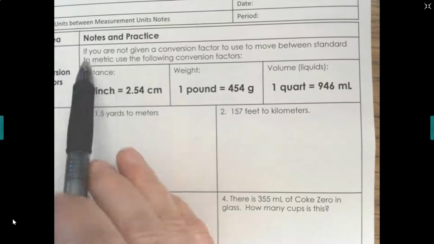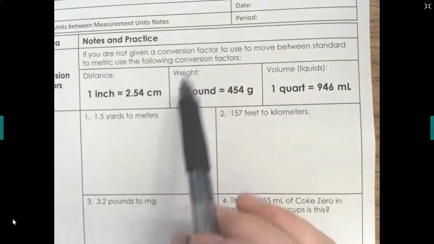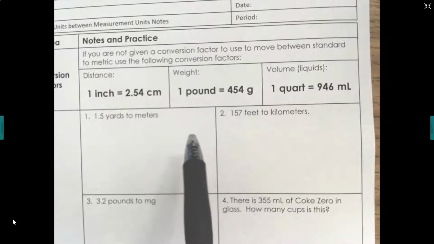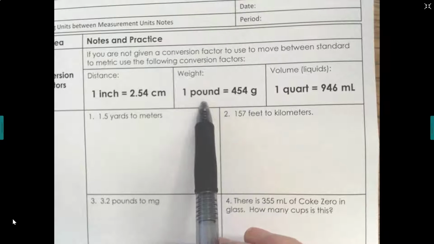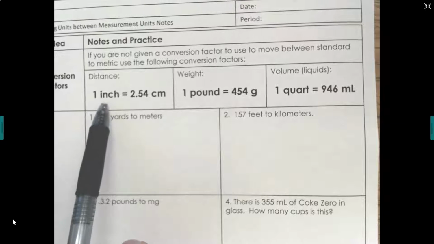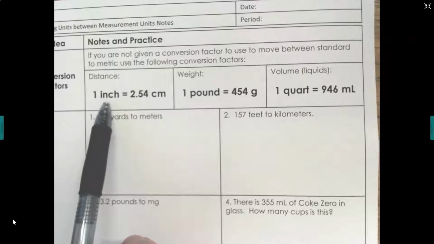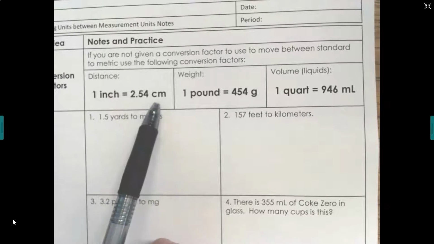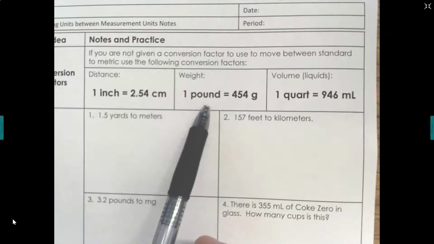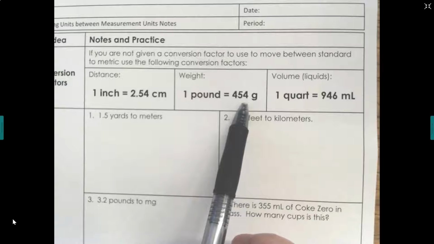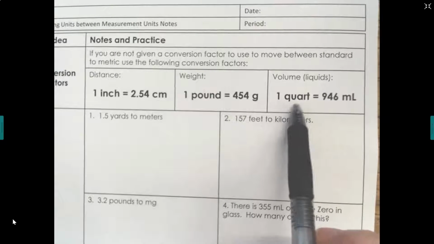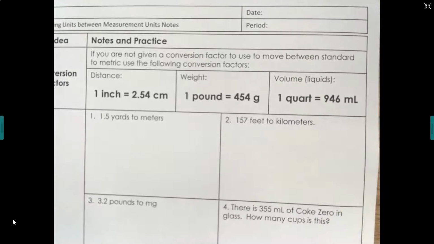But if you're not given a conversion factor to use to go from our measurements into metric, or metric back into standard, you're going to want to change your units to get into one of these, and these are going to be your gateways. If we're talking about miles or feet or any sort of distance measurement, get into inches, and then you can convert to centimeters. If we're talking weight, get into pounds, and then you can convert to grams, and then you can move the decimal from there. If we're talking volumes, we're going to have to move into quarts, so we can jump into the metric system into milliliters.